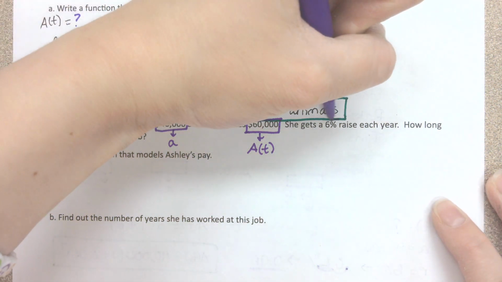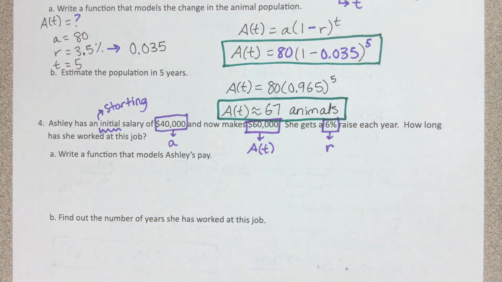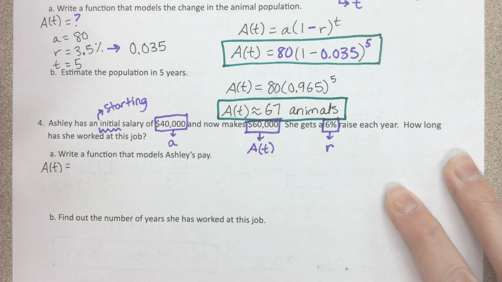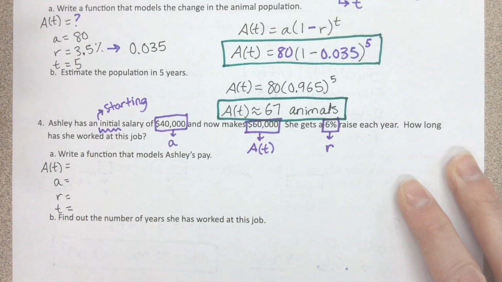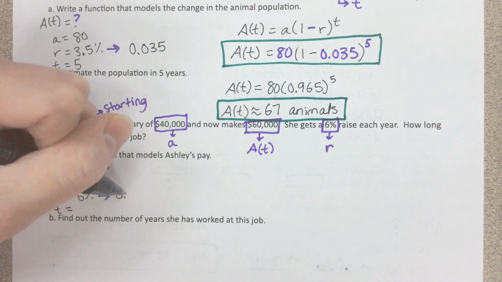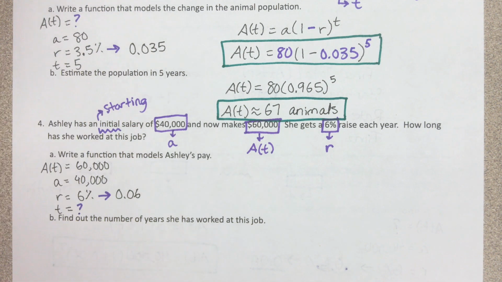She gets a 6% raise each year. That's going to be the R. How long has she worked at this job? That's what we don't know. T is what we're solving for here. I'll make the list. Big A, little a, R, and T. So we know big A is 60,000. Little a is 40,000. R is 6%, which we need to make into a decimal, 0.06. And T is unknown. That's what we're trying to find out.